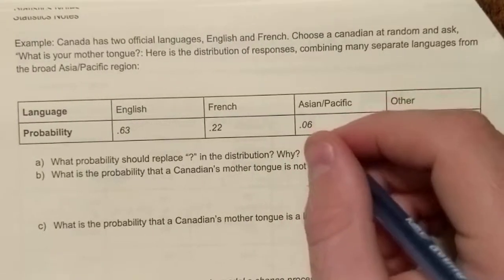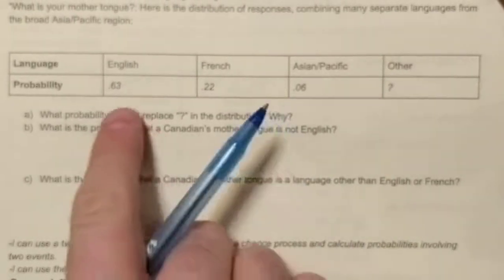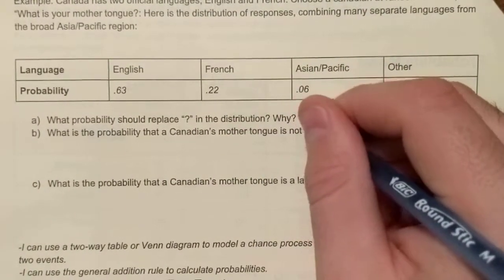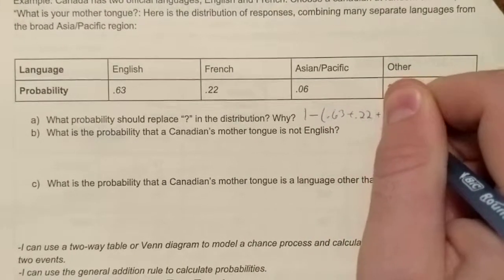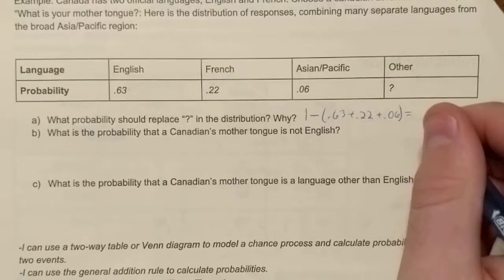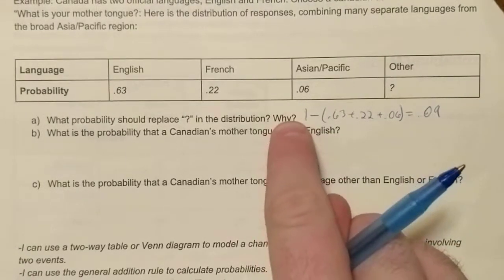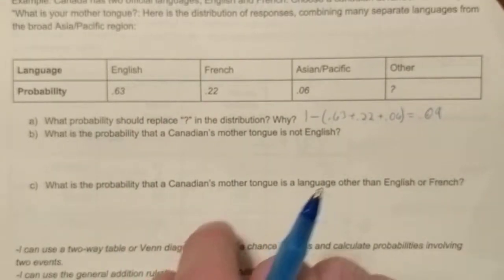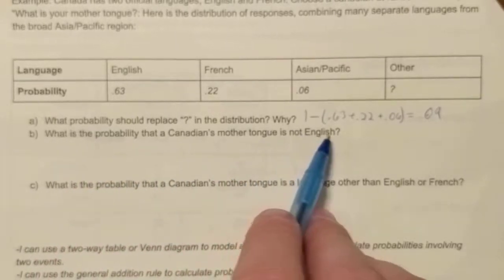Well, we know from rule number 2, rule number 2 states that it's got to be a sum of 1, because something has to happen here. So what you're going to do is take 1 and subtract all the known probabilities, 0.63, 0.22, 0.06, and when you do that, you get 0.09. And the reason why is because all of these must sum to a probability of 1, because something's going to happen.